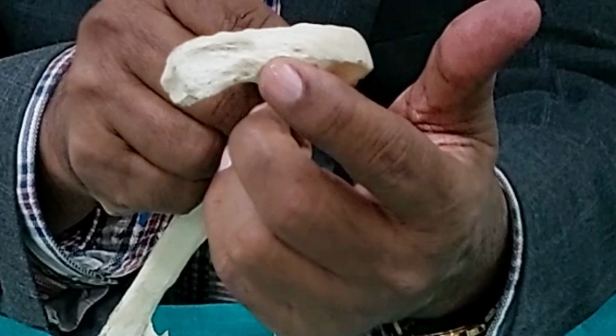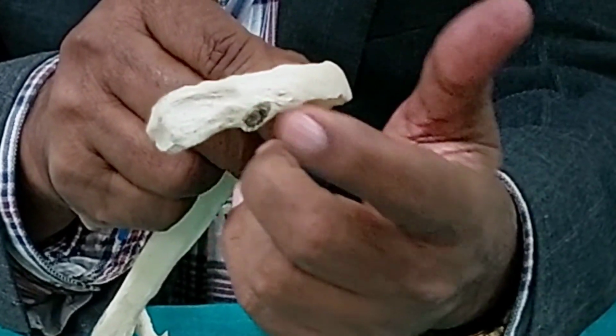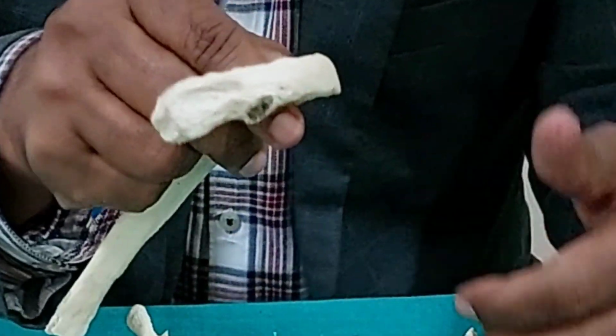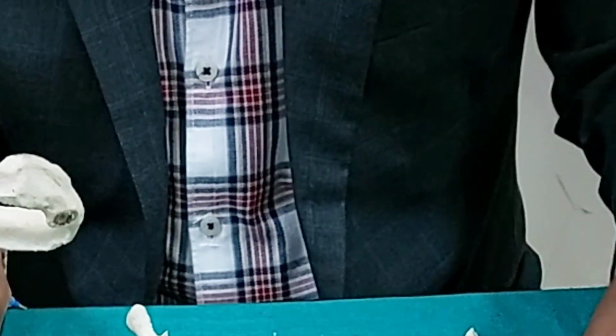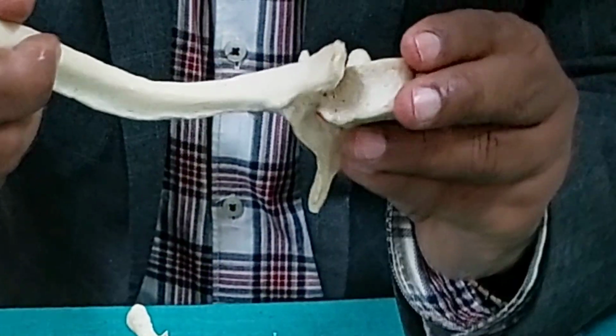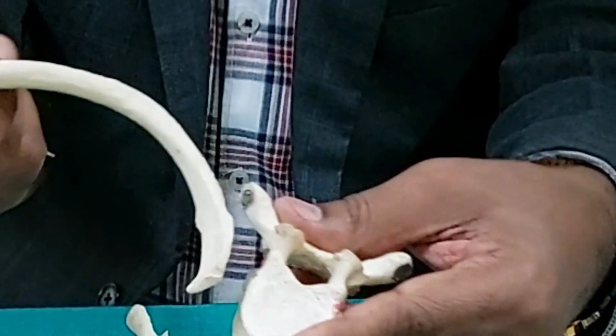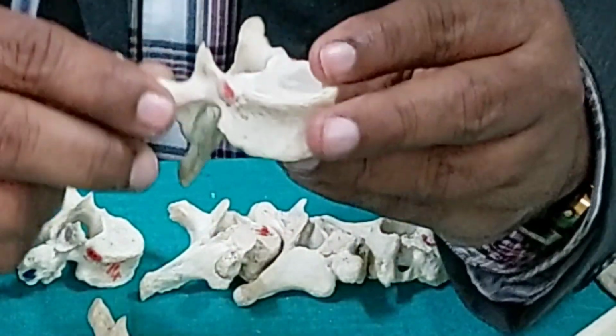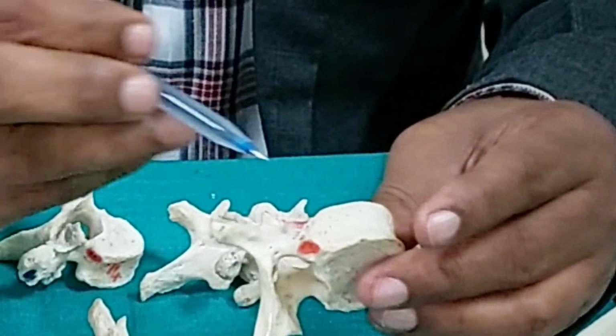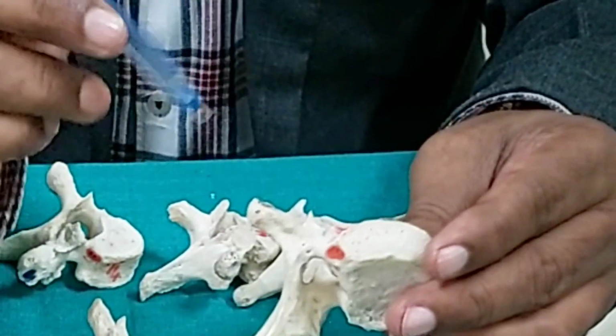This is also a rib, and this is the costal facet. So this facet will articulate with the facet on the transverse process in this way. This is the most important identifying feature of the typical thoracic vertebra.